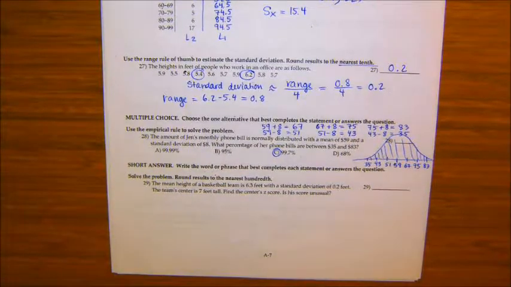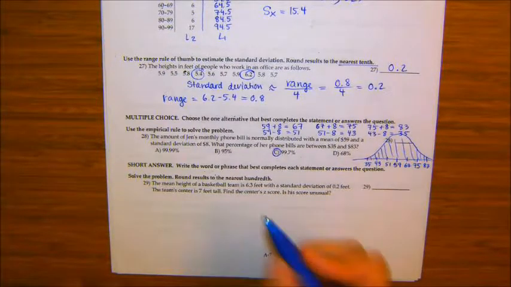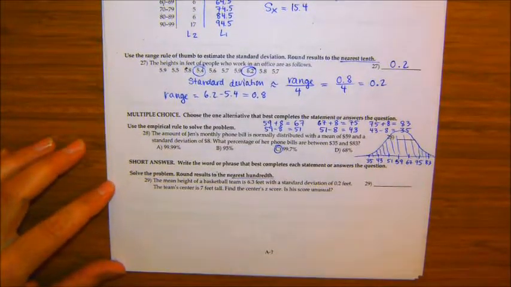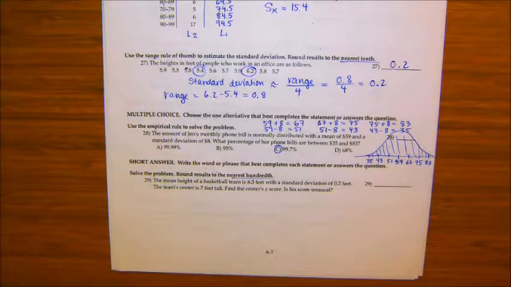All right, the next question, number 29. It says, solve the problem, round results to the nearest hundredth. The mean height of a basketball team is 6.3 feet with a standard deviation of 0.2 feet. The team center is 7 feet tall. Find the center's Z-score. Is his score unusual?